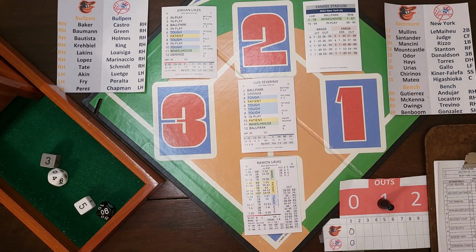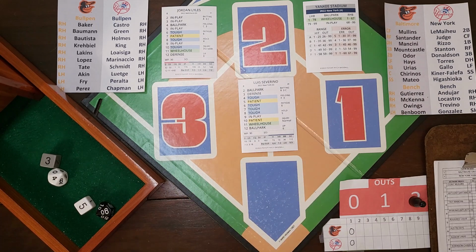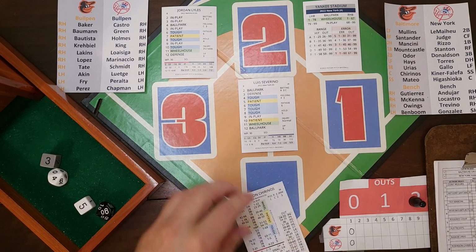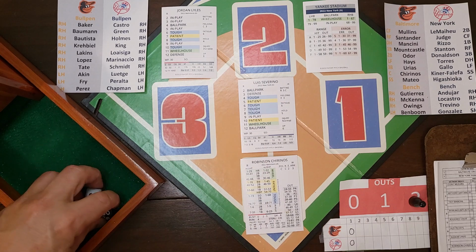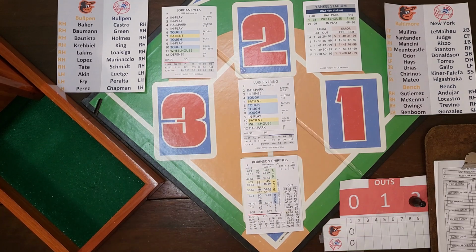All right, we got an 8 is tough, and that's a 94. Tough 94 is a fly to left. Handled out there by the left fielder, Joey Gallo, for out number 2. And that will bring up the catcher, Robinson Chirinos. Chirinos, like the rest of the Orioles, struggling, hitting .138, a home run, and 4 driven in.